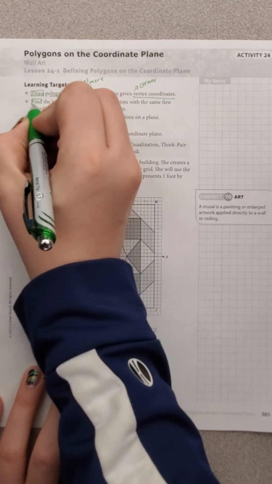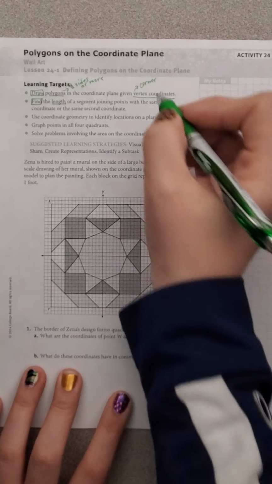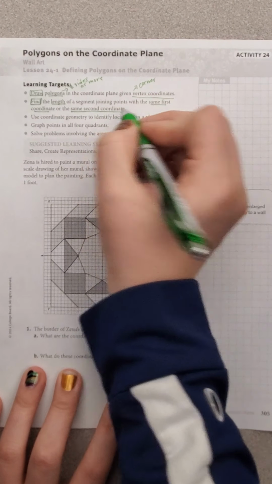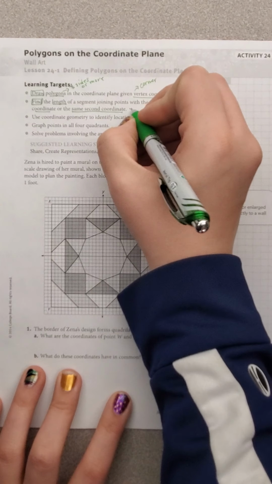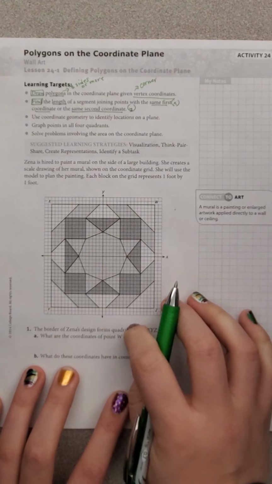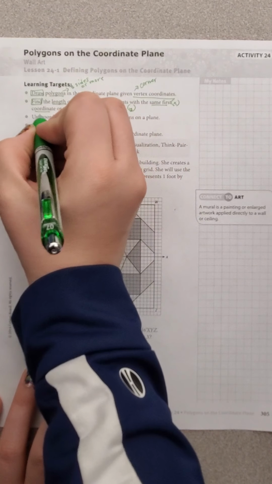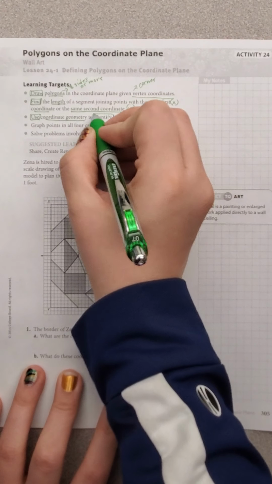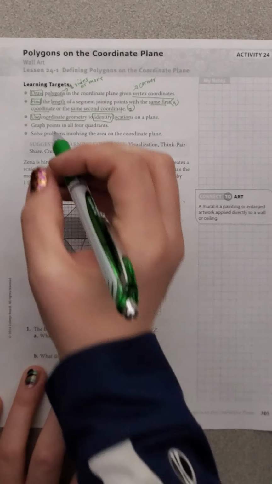Next, we're going to find the length of a segment joining points with the same first coordinate or the same second coordinate. Remember, your first coordinate is your x and your second coordinate is your y. Then we are going to use our coordinate geometry to identify locations on a plane.